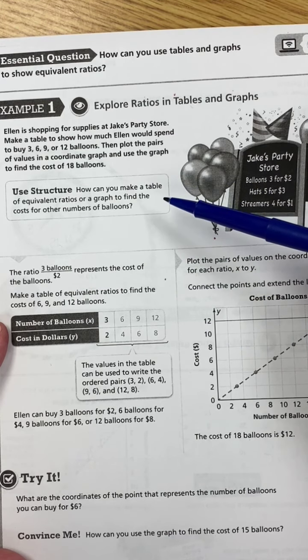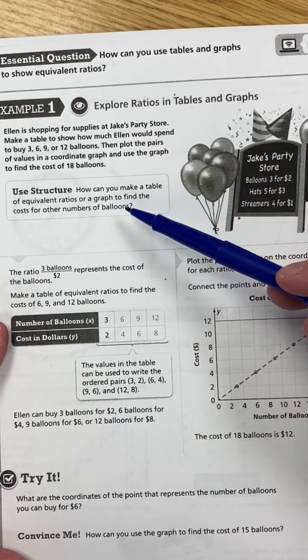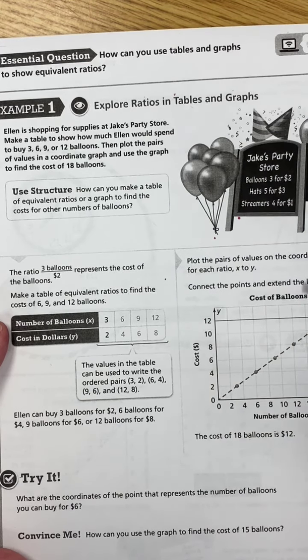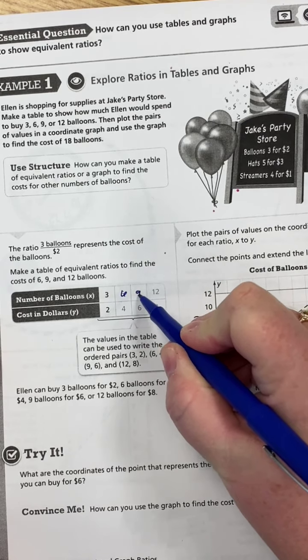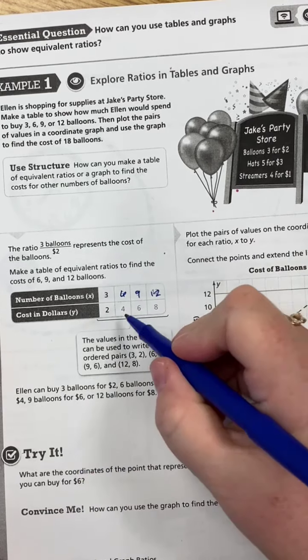So how can you make a table of equivalent ratios or a graph to find the cost of the number of balloons? So they were kind of nice, and they filled these in for us, and they've got 3, 6, 9, 12, and we like this.